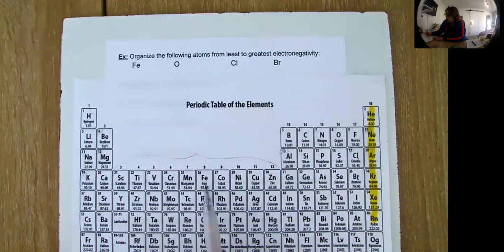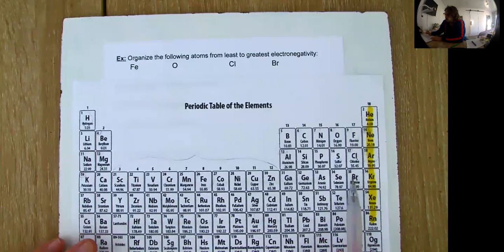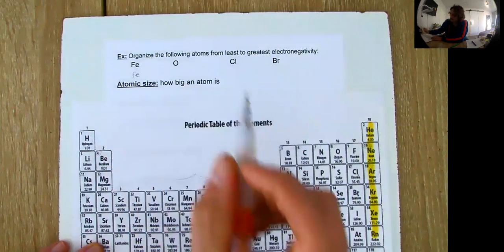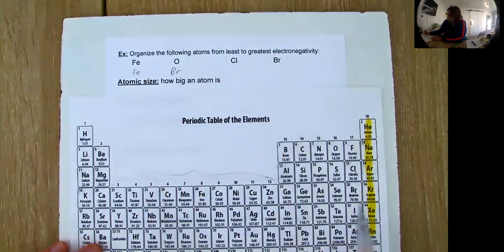And the one that's going to be the least electronegative is going to be iron, because iron has 26 protons, while bromine in the same row has 35 protons, meaning the 35 protons can hold those electrons and electron clouds more tightly. So the least electronegative is going to be iron. So we'll start with iron, and then we'll write bromine as the next one. And then the other ones we have left are chlorine and oxygen.